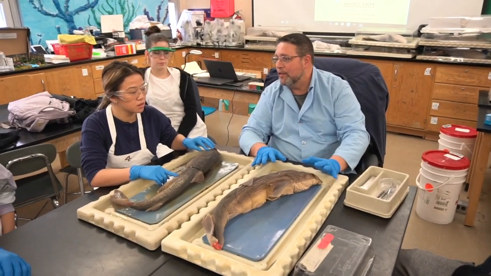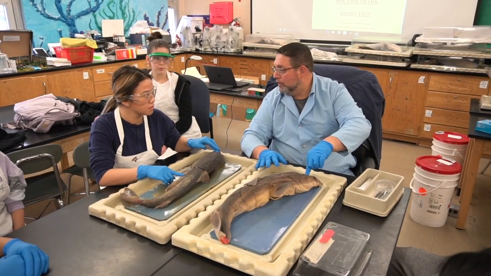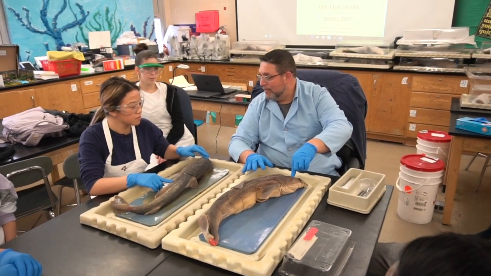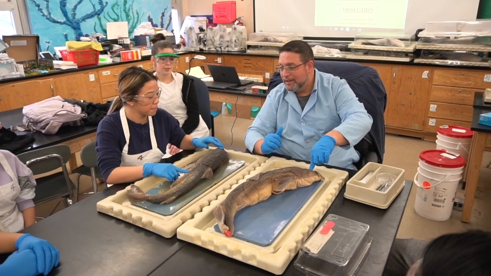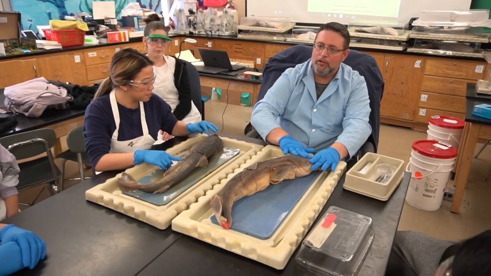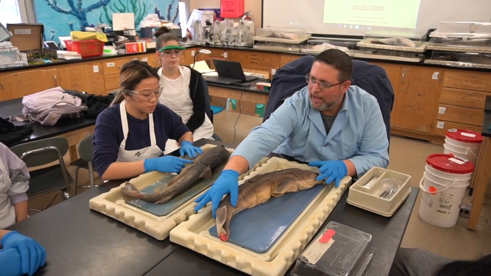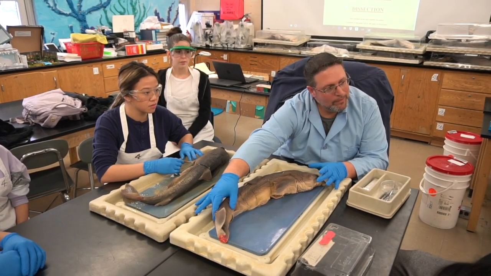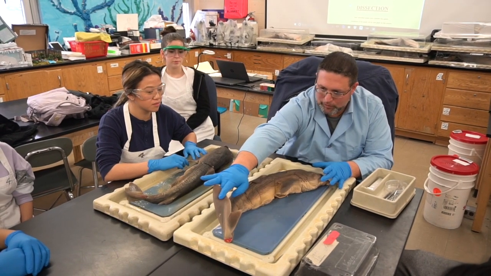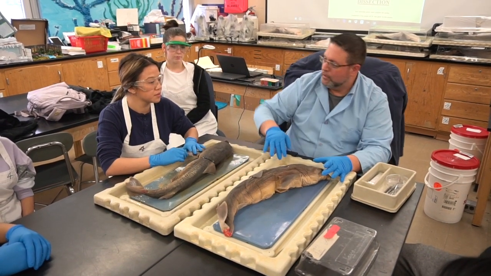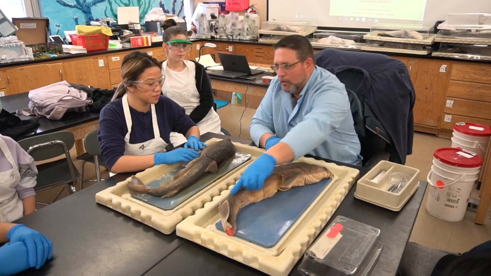What's a synonym for considering like the head? What's the word? Starts with a C. Cranial. Okay, this is the cranial end, and this is the end with the tail. What's the C word that means tail? Oh, sorry. What's this fin? Caudal. Caudal fin. Good. So cranial, caudal.